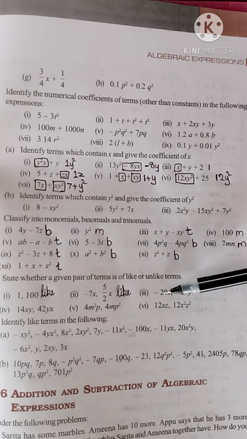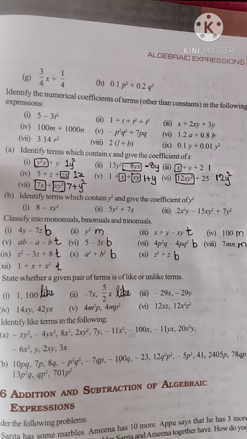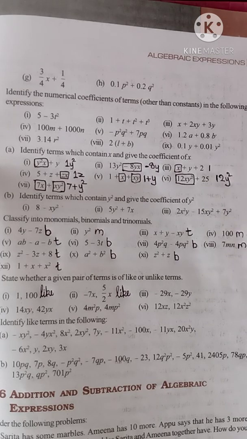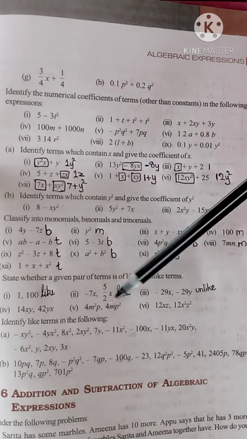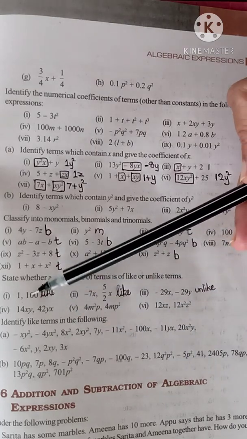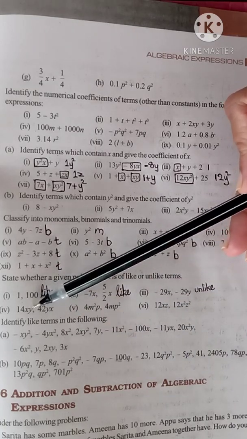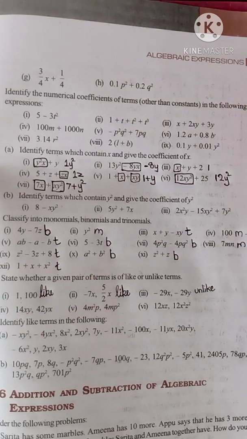Next, minus 29x, minus 29y. Students, you can see the numerical part is the same, minus 29. But what about the variables? One is x and the other one is y. So they are unlike terms. Next one, 14xy, 42yx. Children, in the first term it is x and y, here y and x, both are the same, isn't it? So they are like terms.